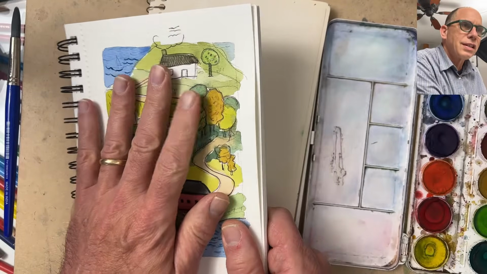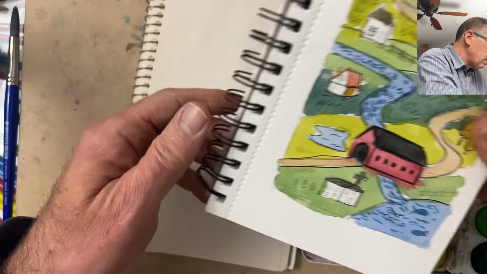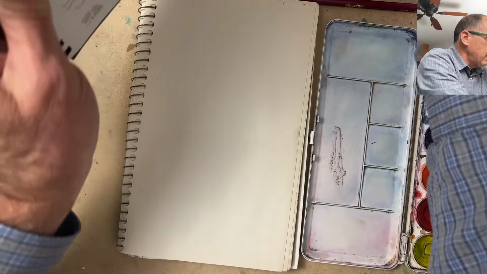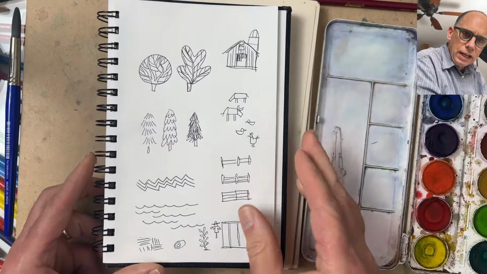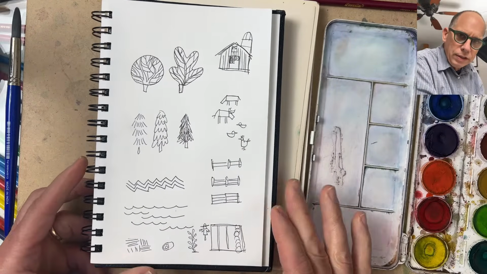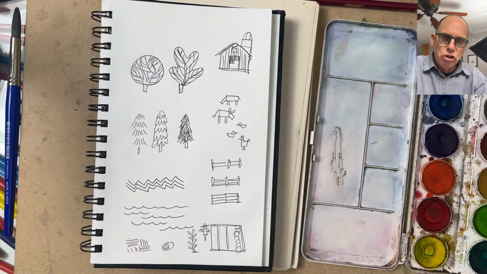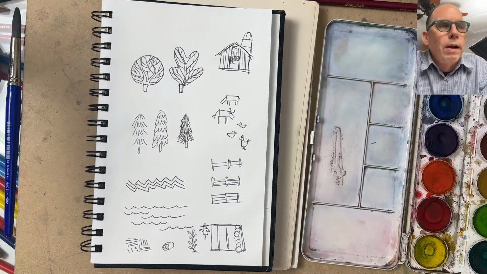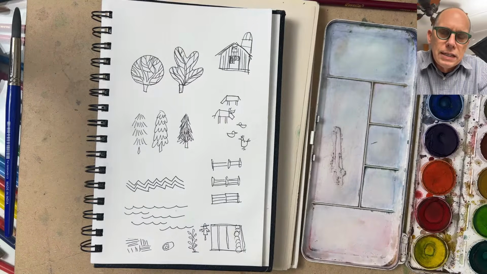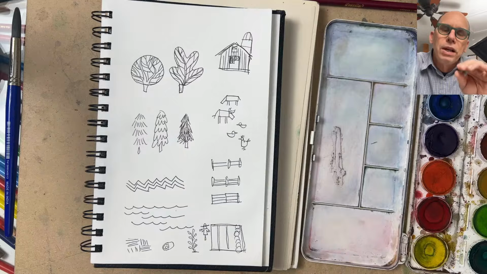Let's do this together. How about that? All right, so I'm going to put this up here so I could see the reference, and we'll go step by step. But here, take a look at this here. I made a little cheat sheet on the side here that I could refer to, and you might want to take a screen capture of this or something like that. I want you to think of these as puzzle pieces.